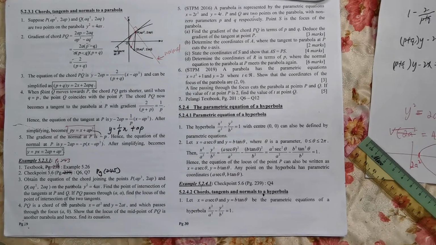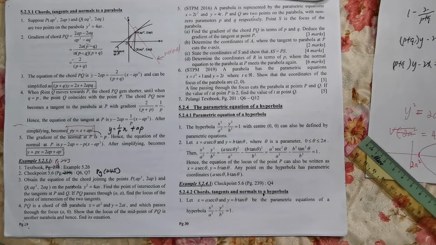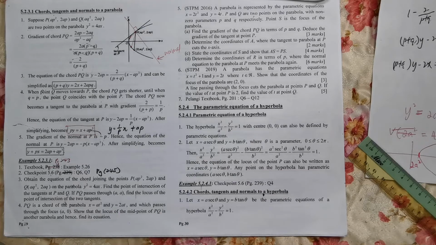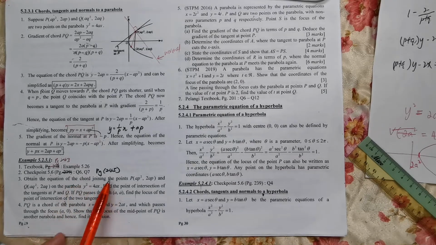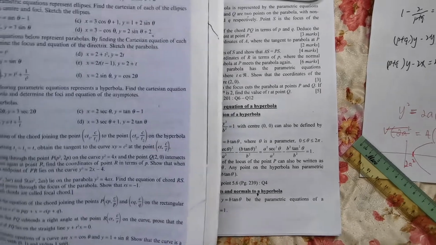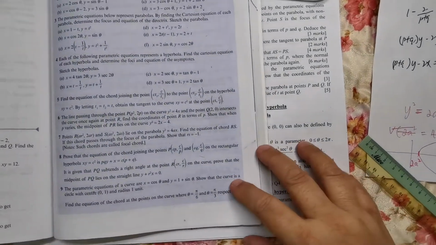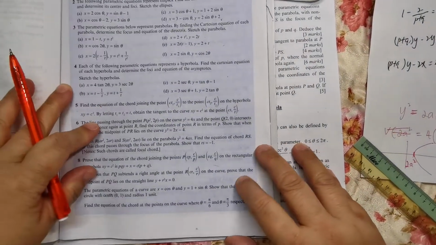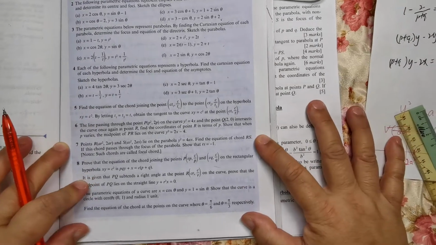There are actually more on the hyperbola and the rectangular hyperbola. In this textbook there are only 2 questions related to the parabola, which are questions 6 and 7. Page 245. I'm going to discuss both questions. I'll show you the question first. If someone has a different question, then you know.